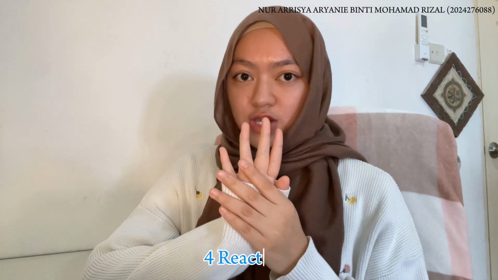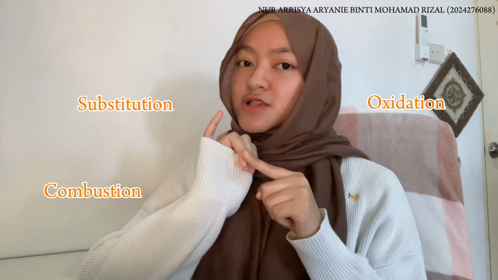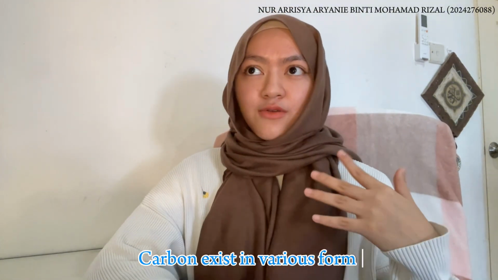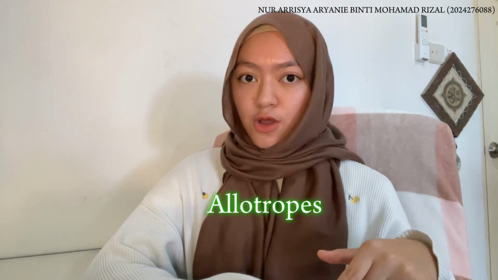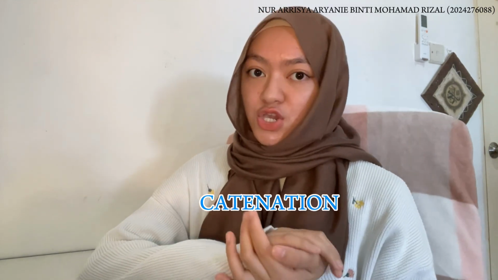Moving on to the chemical properties of carbon. It involves four reactions, which are combustion, substitution, oxidation, and addition. Carbon exists in various forms known as allotropes, for example, graphite and diamond. Next, a carbon atom can bond with other carbon atoms to form strong and stable carbon-carbon chains, which we call catenation.